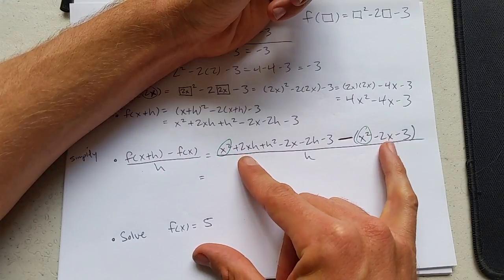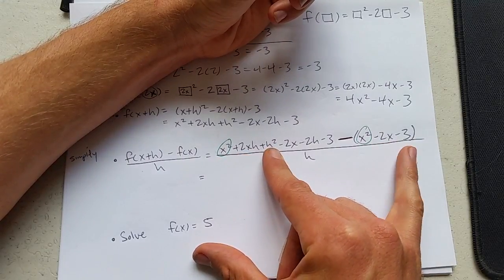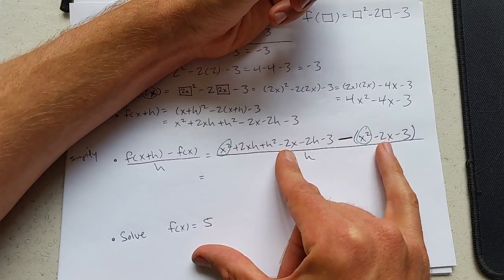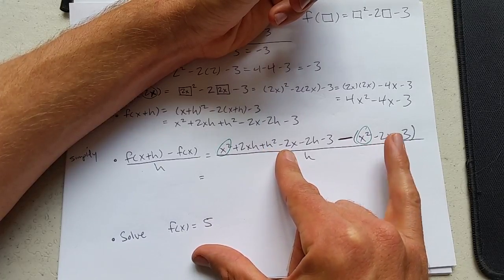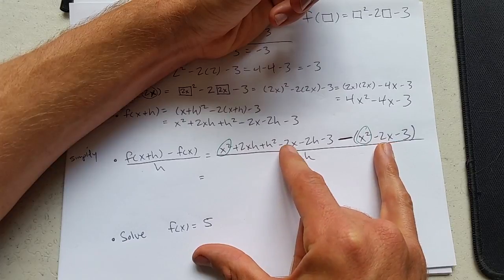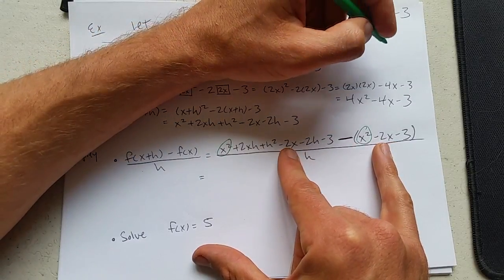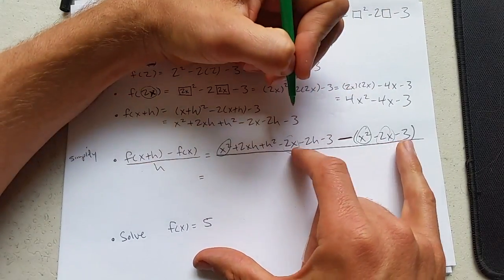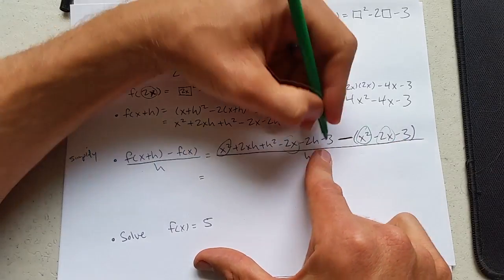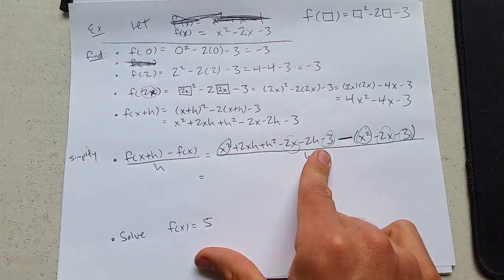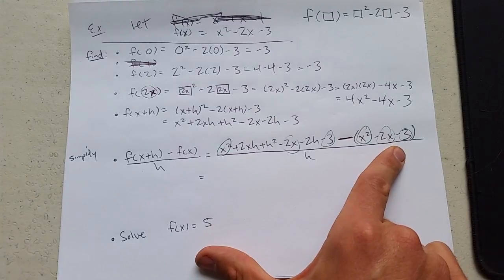2xh, there's no xh over here, no h squared. Minus 2x. Now carefully, looks like we have a minus 2x here, but we really have a plus 2x. So minus 2x plus 2x, those are going to cancel. And we have plus 3 minus 3. That's going to cancel. Now if you're not comfortable doing this, totally reasonable.